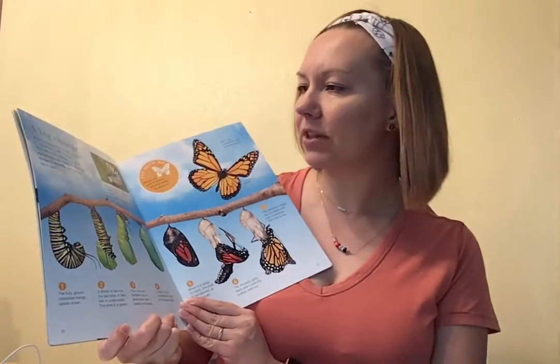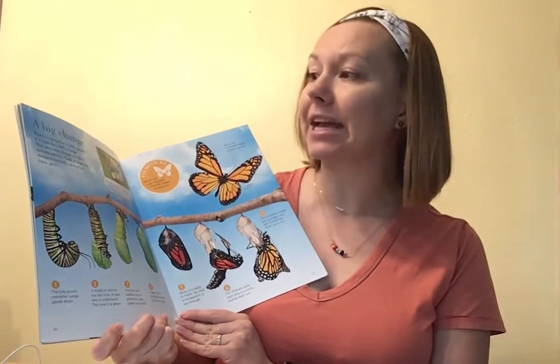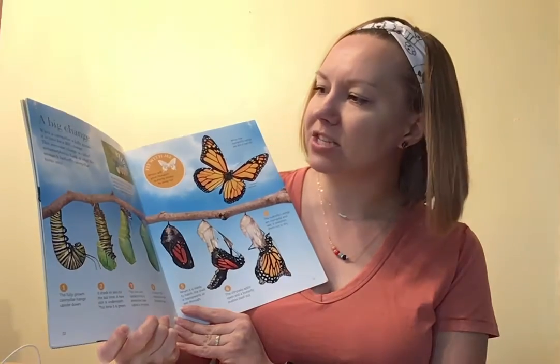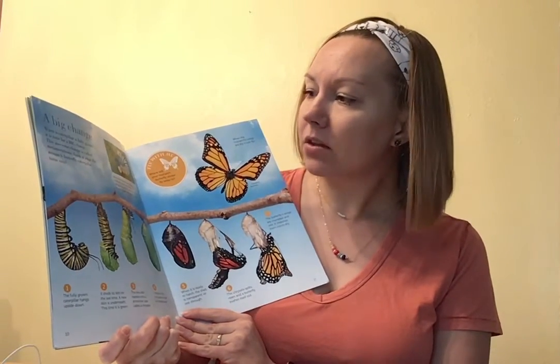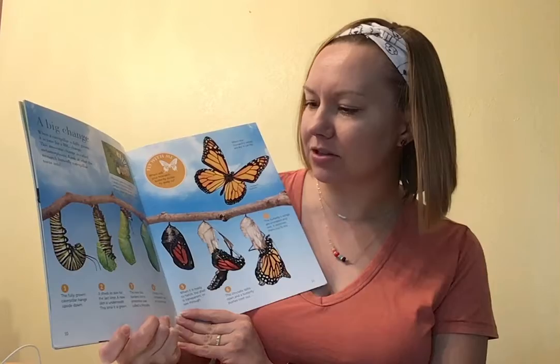A big change. When a caterpillar is fully grown, it is time for a big change. This awesome change is called metamorphosis. Look at what the monarch butterfly caterpillar turns into.